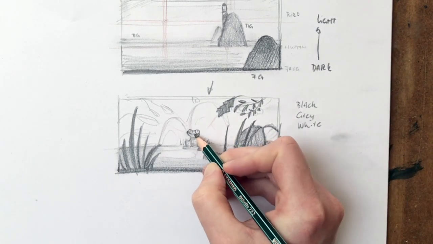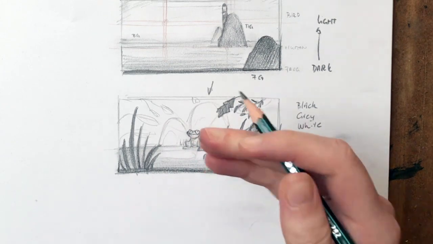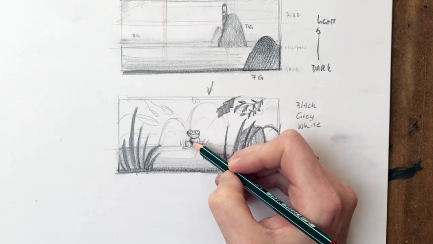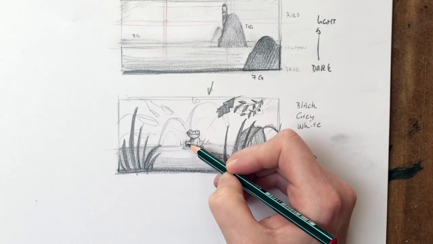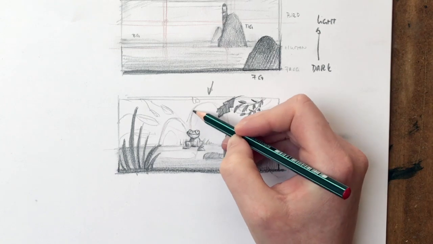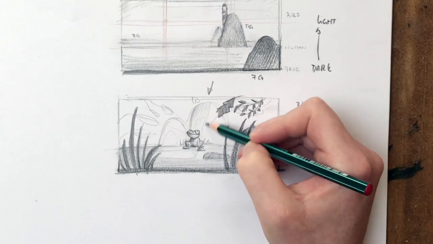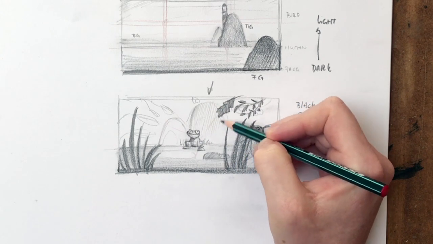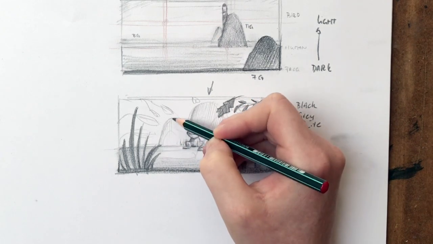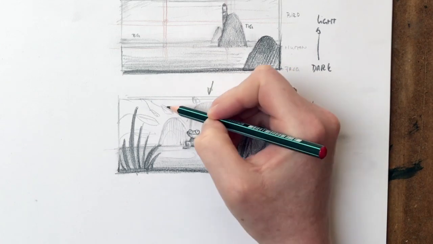So this frog has the highest amount of contrast because it catches all the light. It is in the light. It's really in the sunbeams, like this. And then here to the back, you sort of make the suggestion of another boulder. You can't really see it, but it's there, right? Again, here, same thing. The suggestion of a boulder, the suggestion of some leaves.